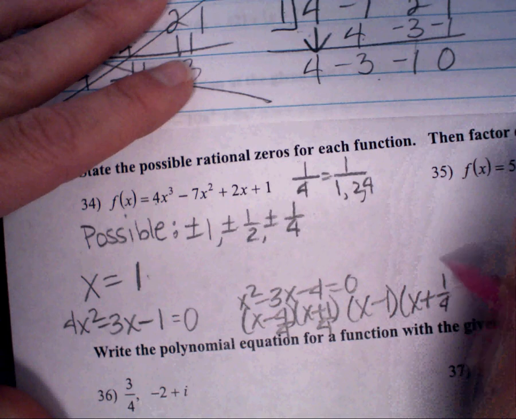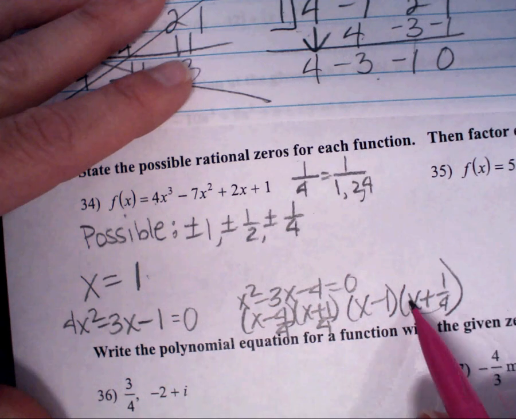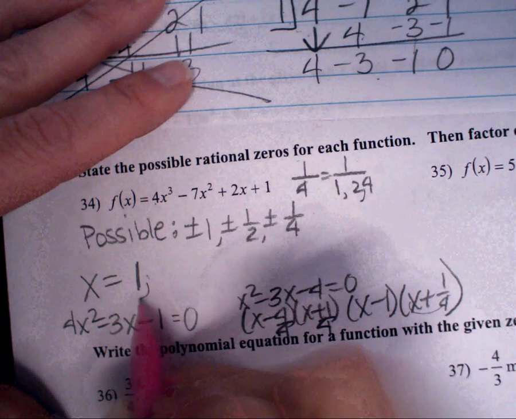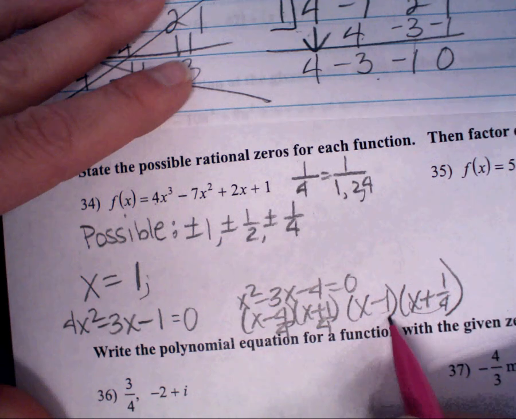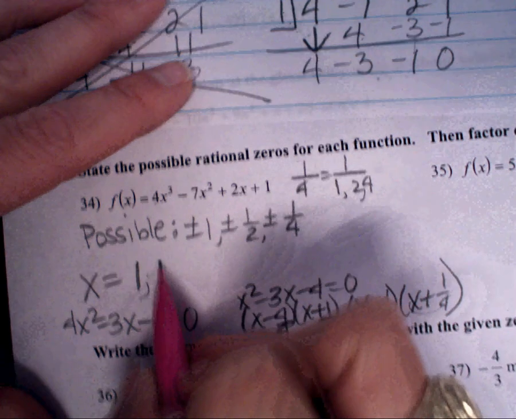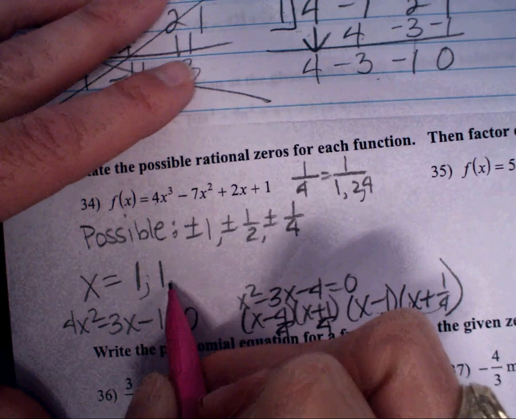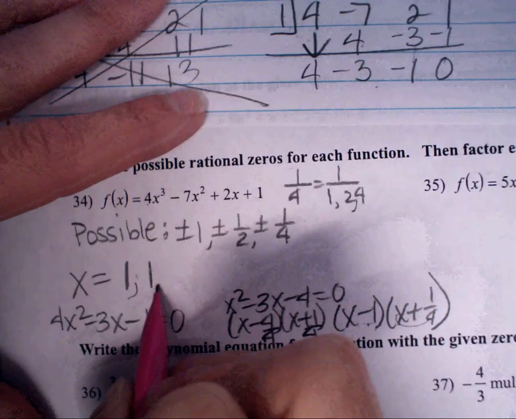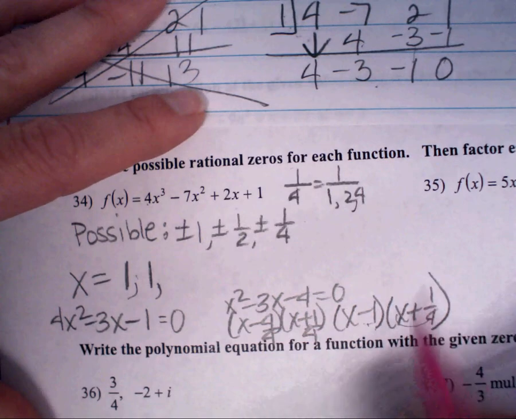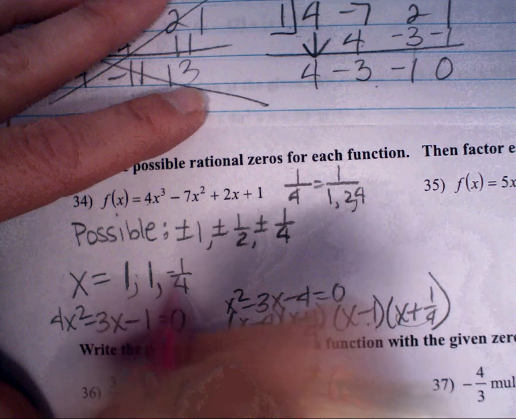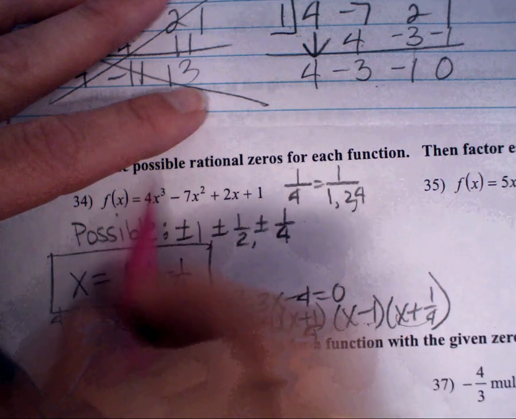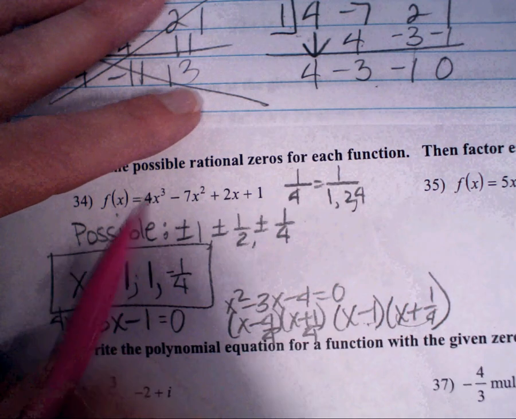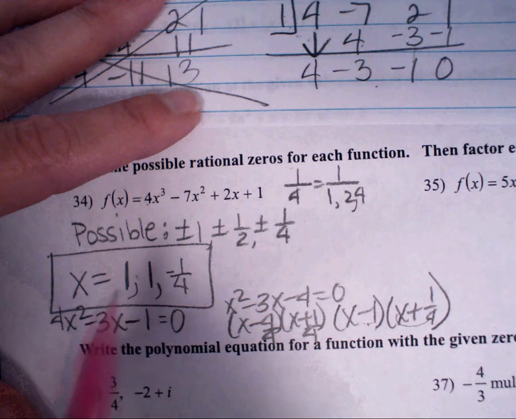Now, really, this needs to be split up, but it doesn't matter because you end up solving. So this one would turn into positive 1 also, because it happens twice, so it has a multiplicity of 2. And then this is negative 1/4. So notice that the highest degree is 3, a cubic, and notice that we still have the same number of zeros or roots.